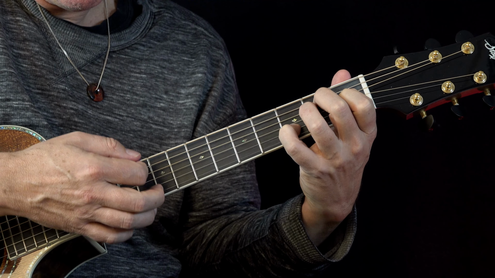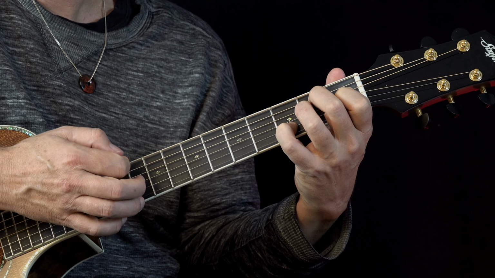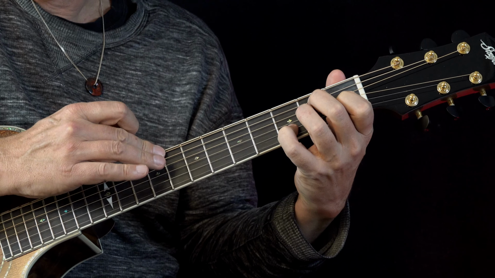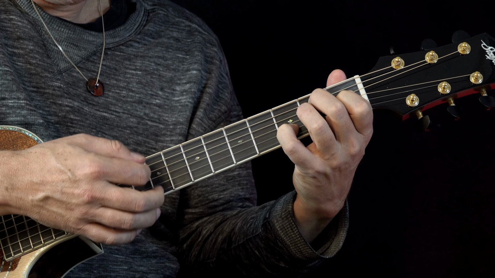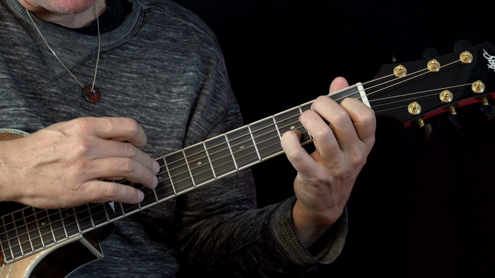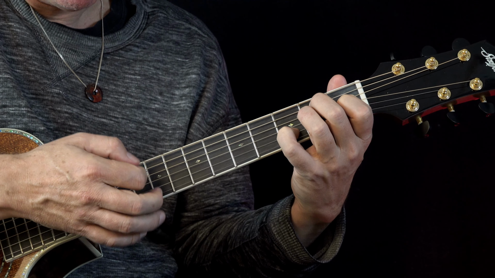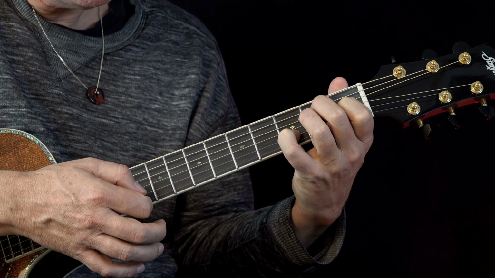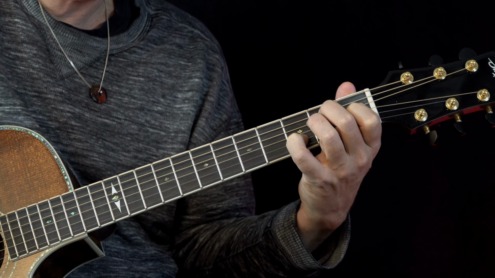1, 2, 3. So you count 1, 2, 3. See, it's really simple. First bass, then the upper part. 1, 2, 3. And then in the second bar, you play the A string as the bass note. 1, 2, 3, 1, 2. Only till 2, and then comes this figure.